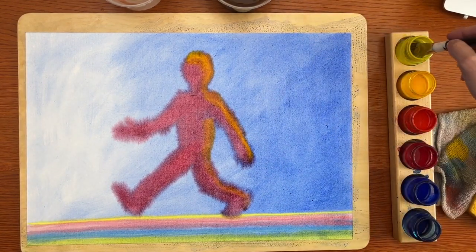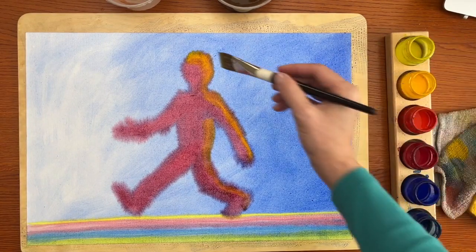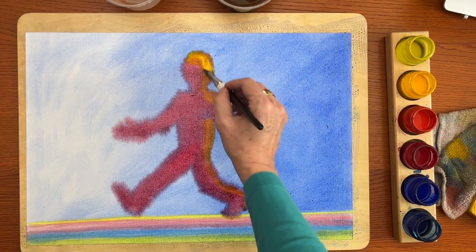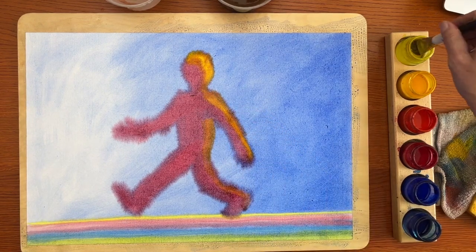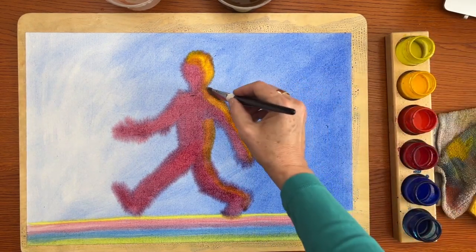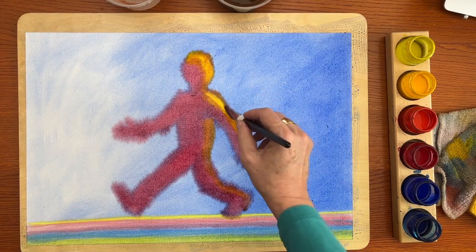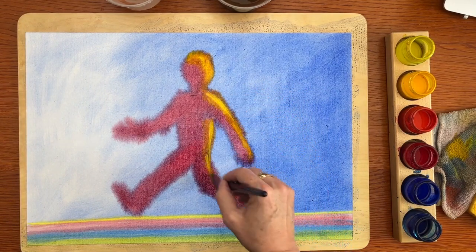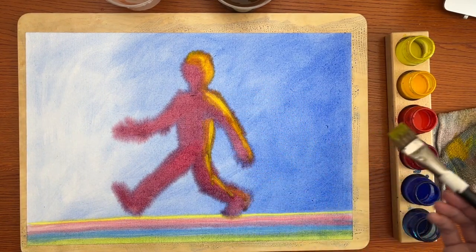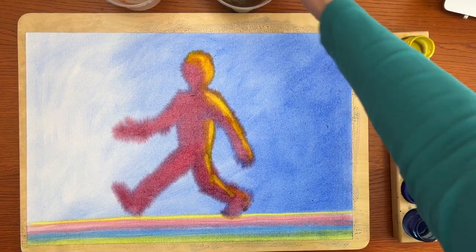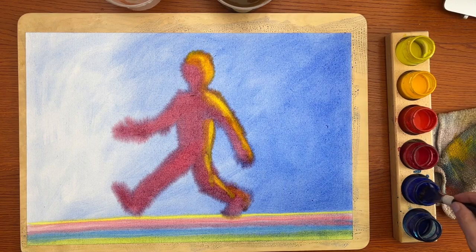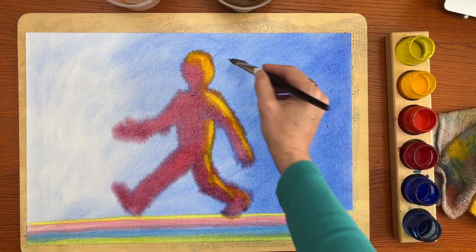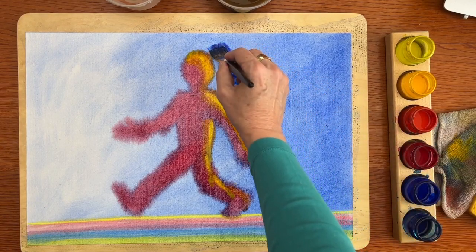Gonna add a little lemon yellow, brighten that up a little bit. That's nice. The combination of the two is really nice. Okay, and so that's gone really light. So what I'm going to do is I'm going to bring in some blue here to just make it nice and dark here behind him.